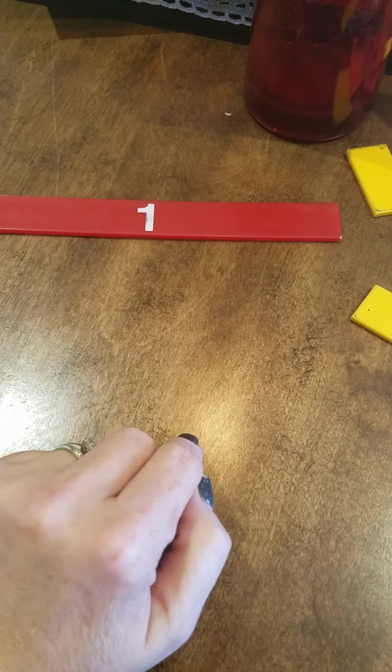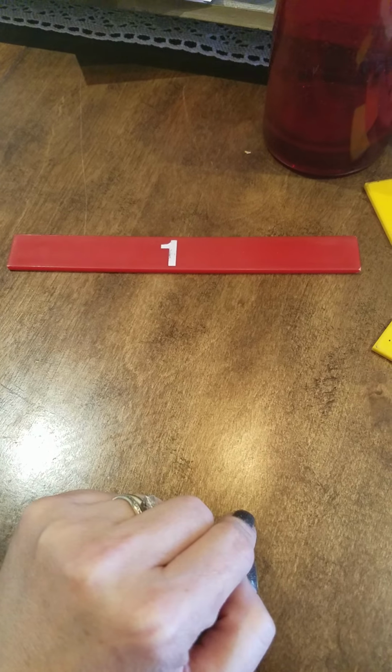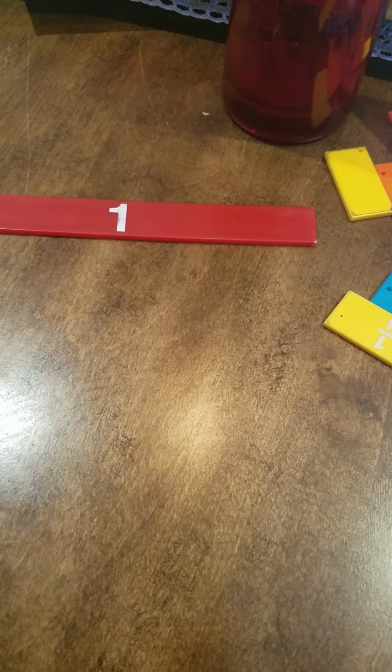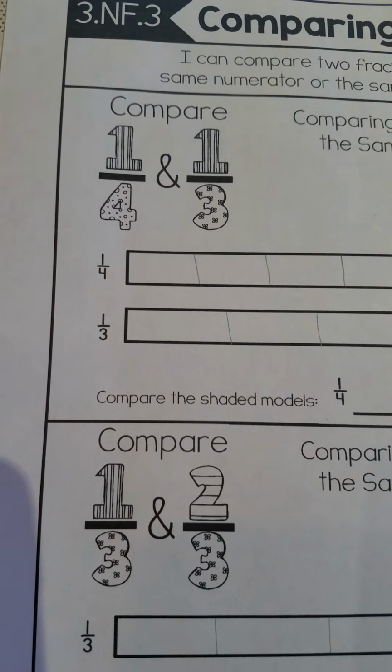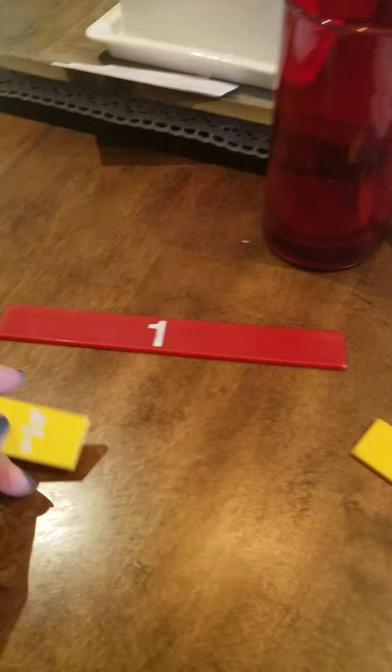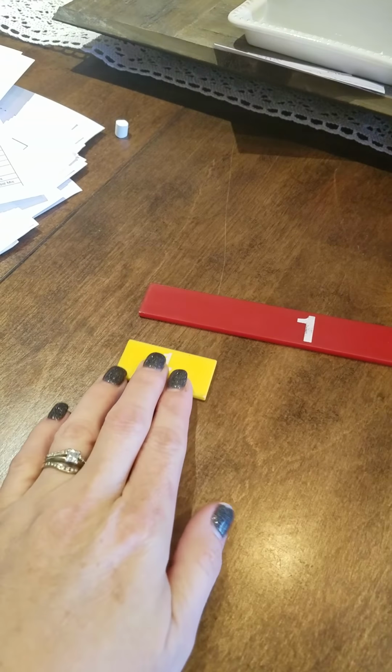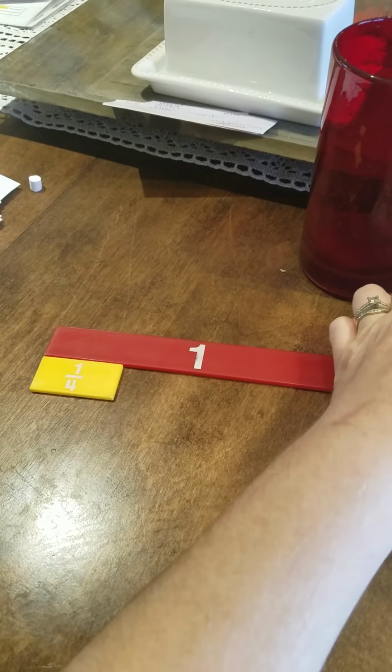Because just like we talked about in the video with the pizza, if I'm trying to compare a small object to a large object, I cannot compare the fractional parts, and I can't compare the size of the fractional parts. So we always want to make sure that we're using a whole that is the same size. So this wanted me to compare 1/4 and 1/3. So I've got 1/4 and I've got 1/3.